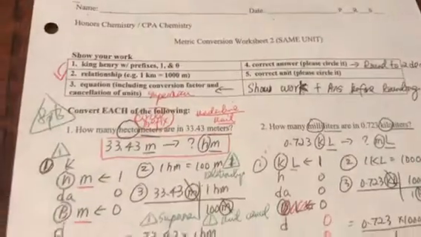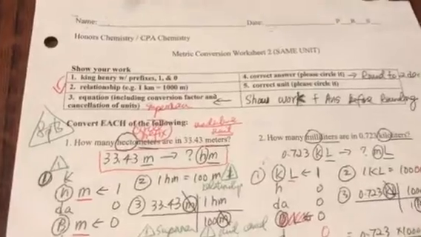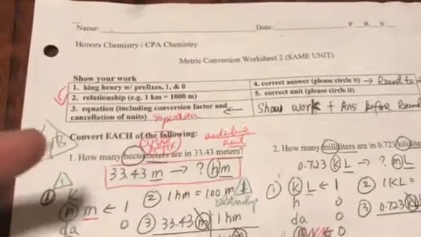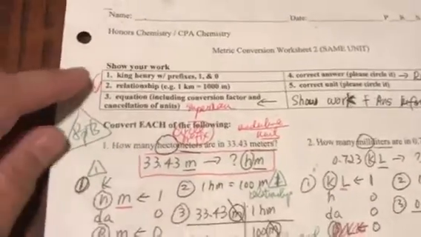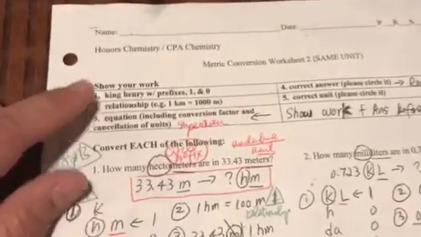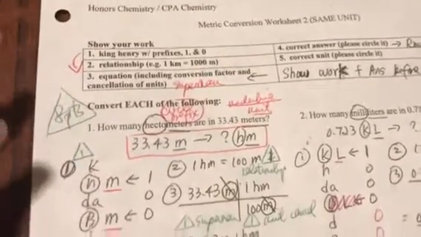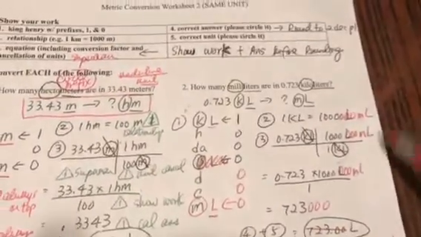So right now I'm talking about the metric conversion to the same unit. This is really similar to the different unit thing, except we have to set up the King Henry with the prefix. And I can talk about the sample 2. Actually, the sample 2 that I gave you, there's a mistake on the worksheet.